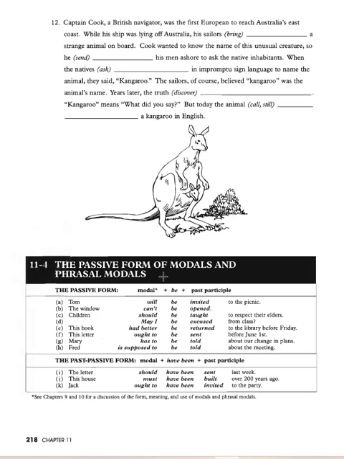So passive voice can also be formed with modals. So Tom will be invited to the picnic. The window can't be opened. The children should be taught to respect their elders. May I be excused from class? This book had better be returned to the library before Friday. This letter ought to be sent before June 1st.